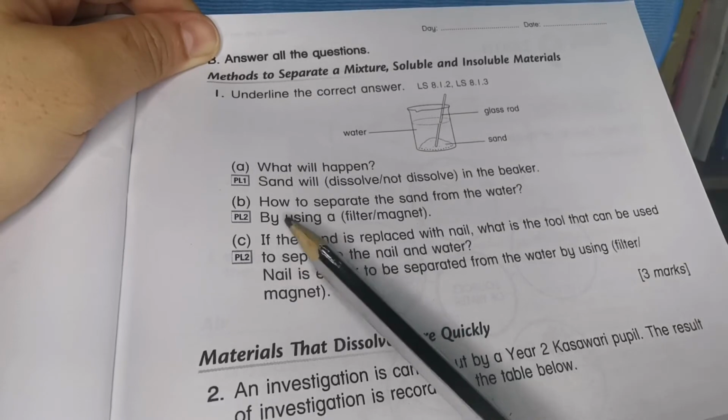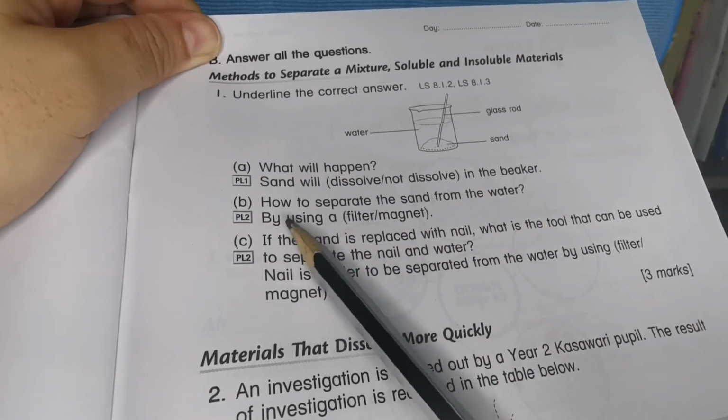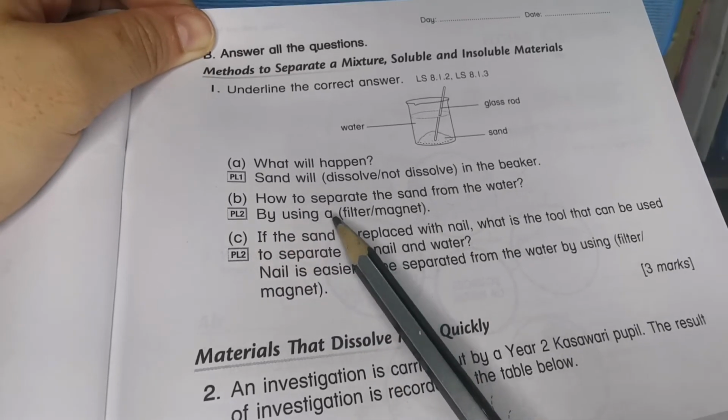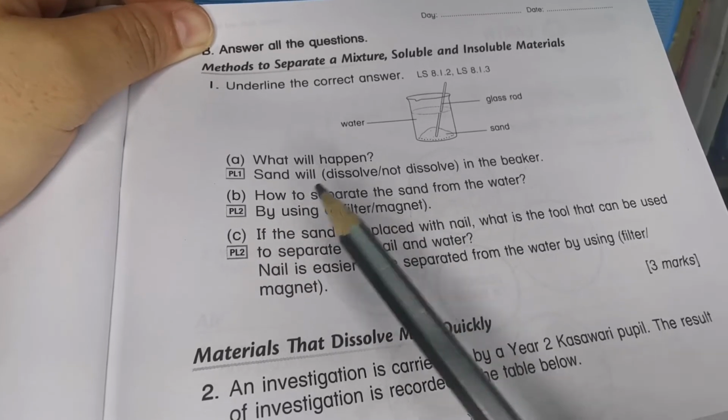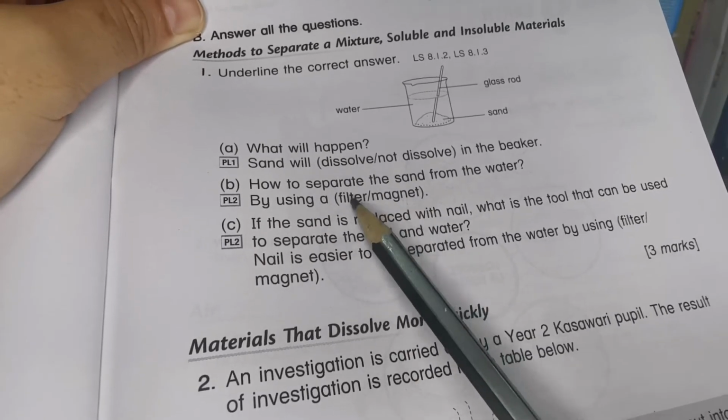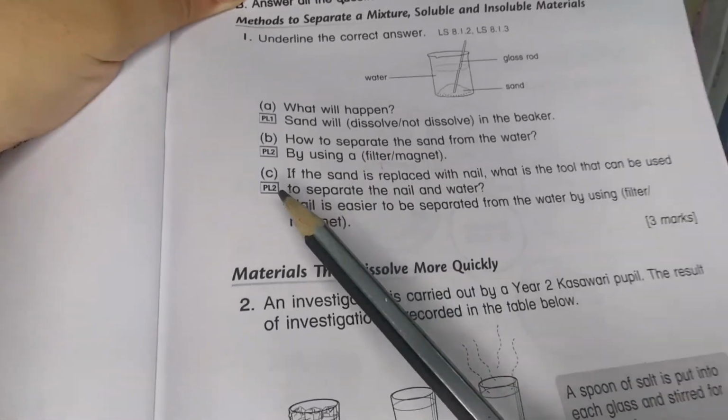Okay, B. How to separate the sand from the water? Macam mana untuk mengasingkan pasir daripada air? Okay, by using a filter or magnet. Dengan menggunakan filter, penuras ataupun guna magnet. Okay, underline which one.